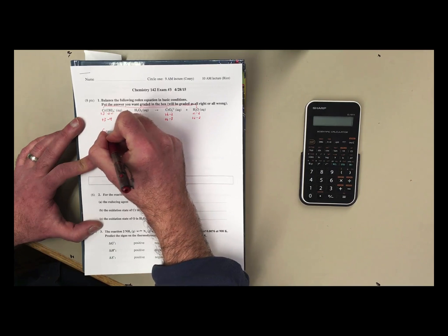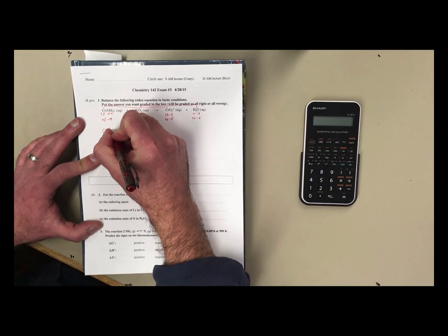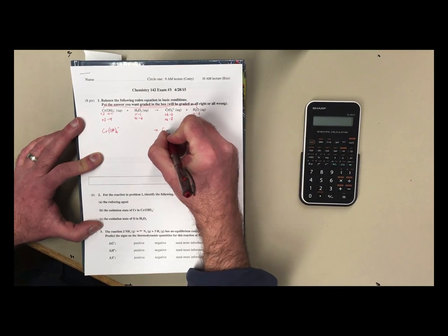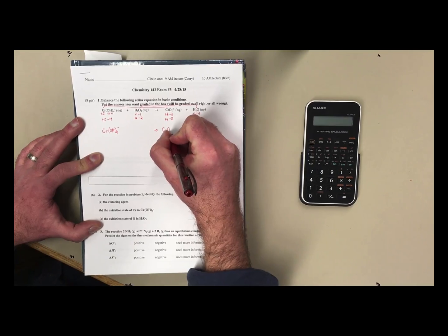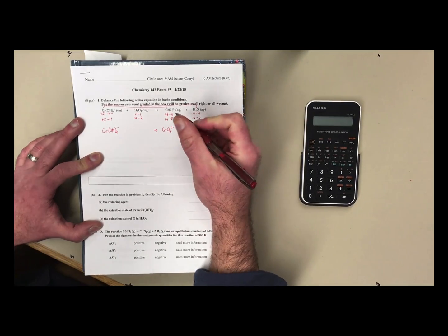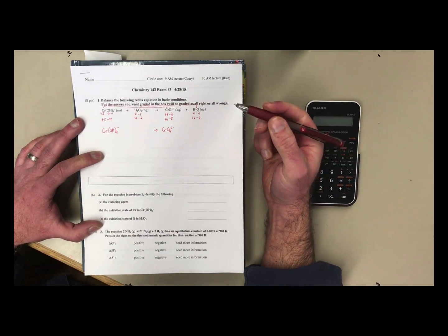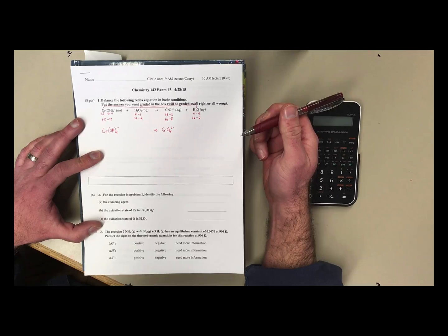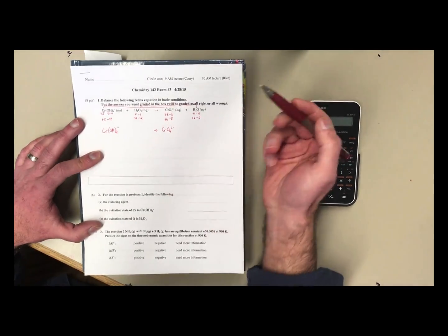First is chromium tetrahydroxide, CrOH4-, and that is going to chromate, CrO4 2-. So the first step is to balance the element being oxidized or reduced. There's 1 each, so we're all set. Then we balance the oxygens using water. We have 4 of them, we got 4 of them.